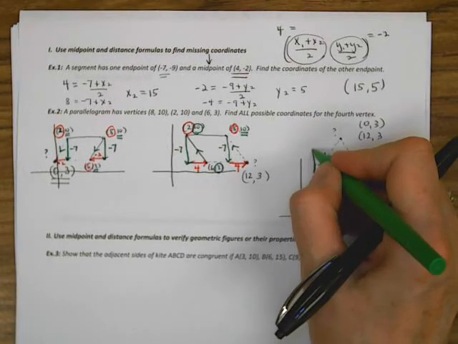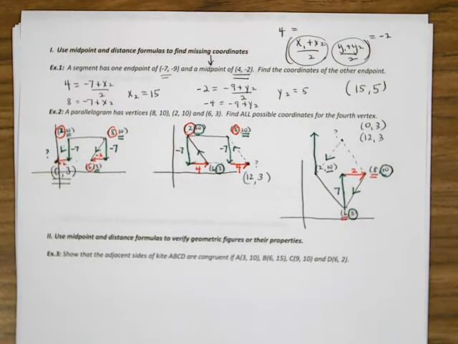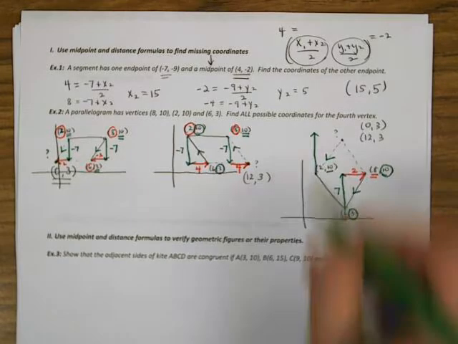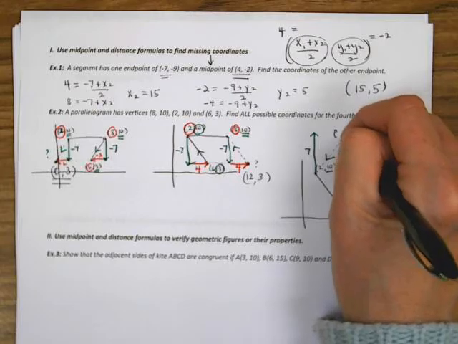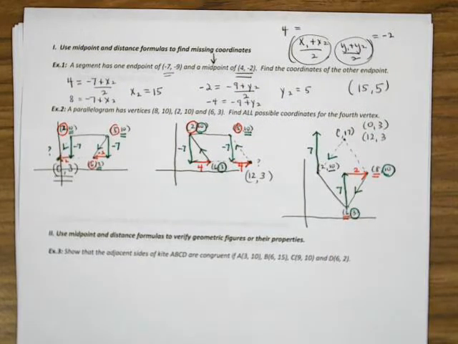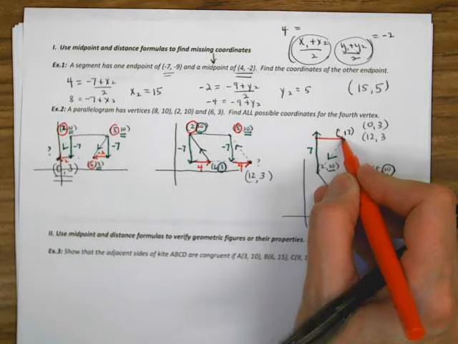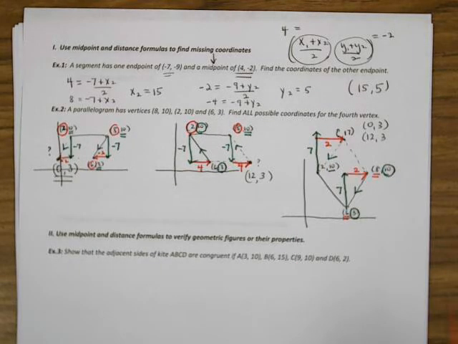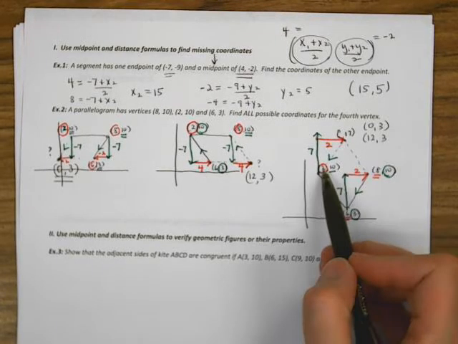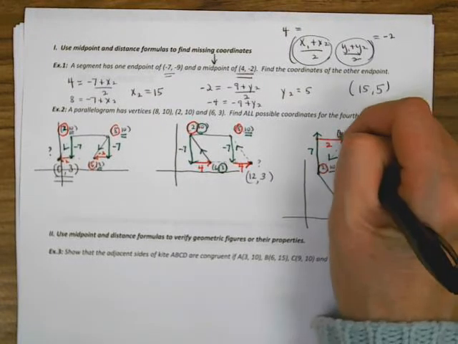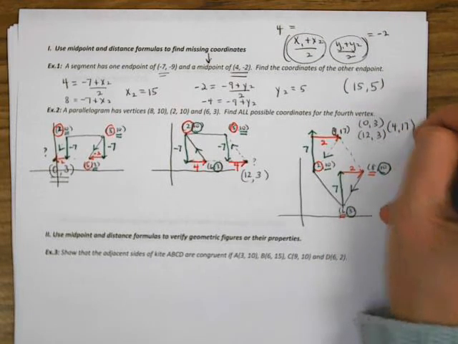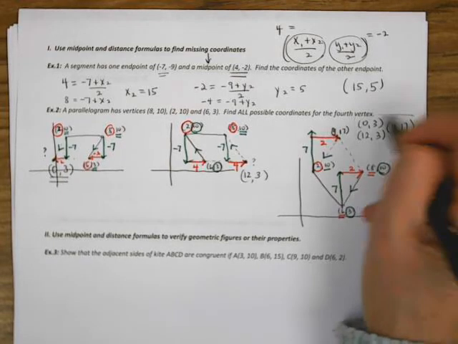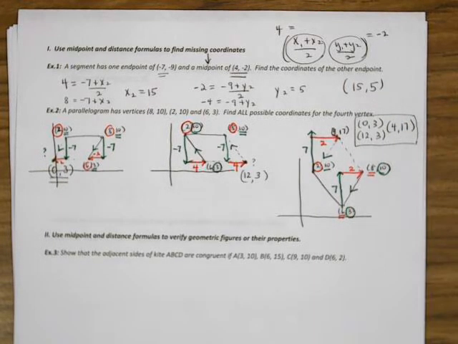I'm going to rise. I'm working off of the 10, so if I'm at 10 and I have to rise 7, that puts me at 17. I went a little too high there. Now if I have to go over, I have to go over 2. I'm looking at the x coordinate, which was 2. I have to be at 2, move 2 to the right, that puts me at 4. So my other option here is 4, 17. So those are my 3 possibilities.